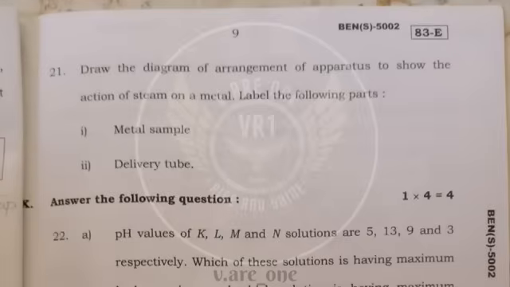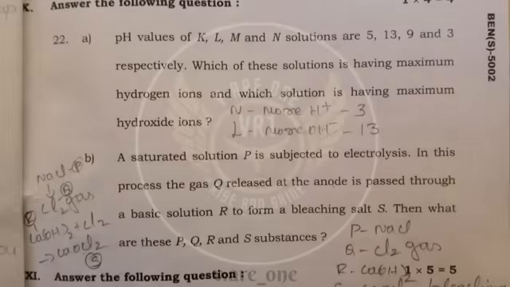And 22nd, they have given pH values. K is 5, L is 13, M is 9 and N is 3. Here N has more H+ ions, hydrogen ions, and L has more OH- ions, meaning hydroxide ions, because N is 3 and L is 13.